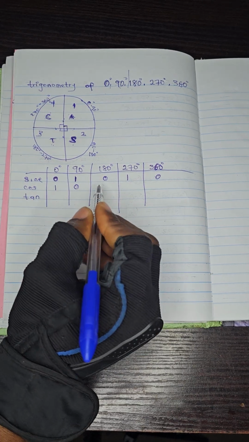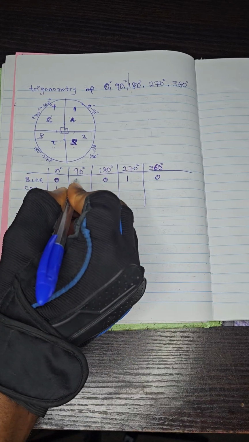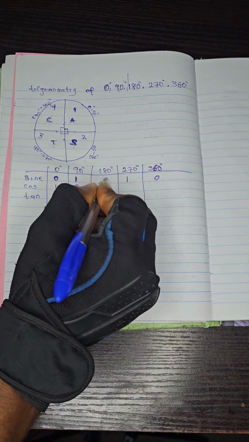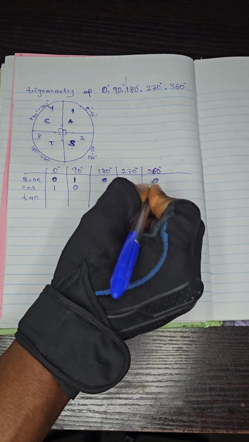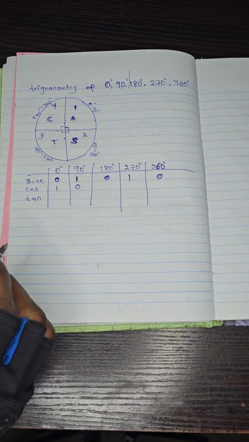So the easiest way to get the answer is to continue. This one stops in 1, so the next one will be 0, the next one will be 1, the next one will be 0. Let's stop here. You can do it for the higher angles, but this is where we are going to stop.